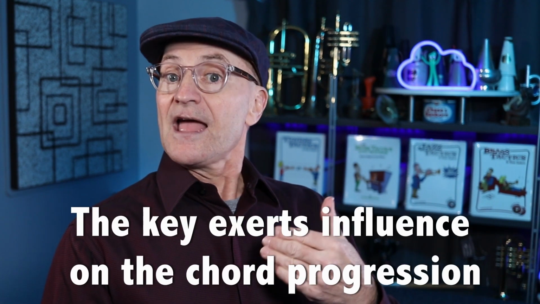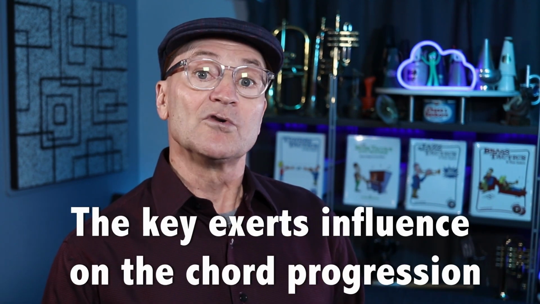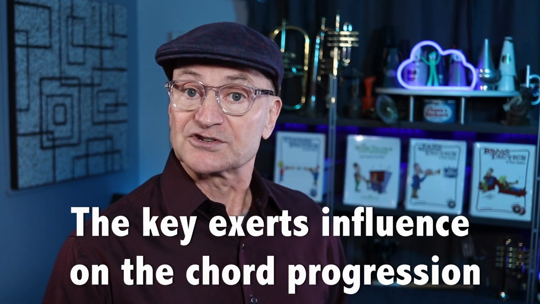Now this is often going to be the case when you see altered extensions. Although they might be non-diatonic related to the chord, they may very well be diatonic related to the key, and the key of the tune exerts an overall influence on the entire chord progression.